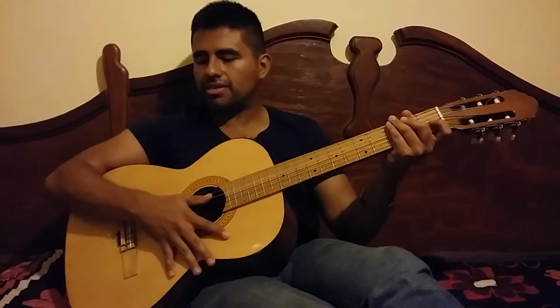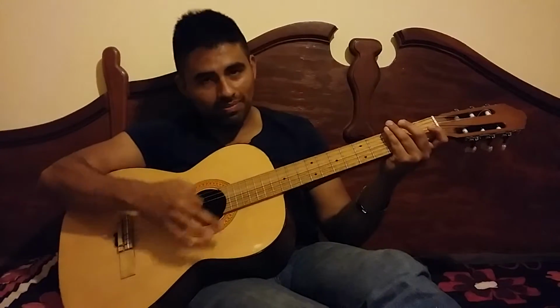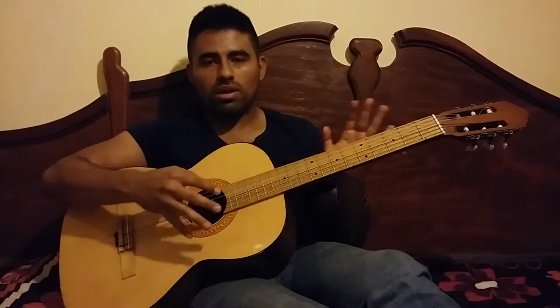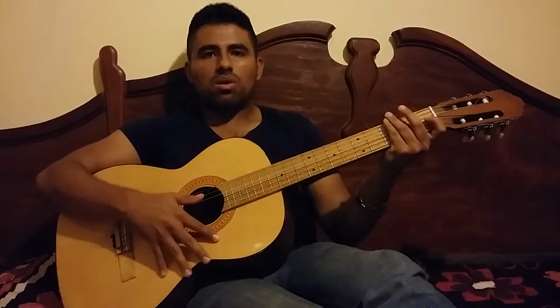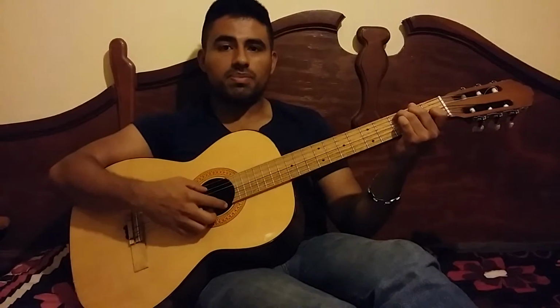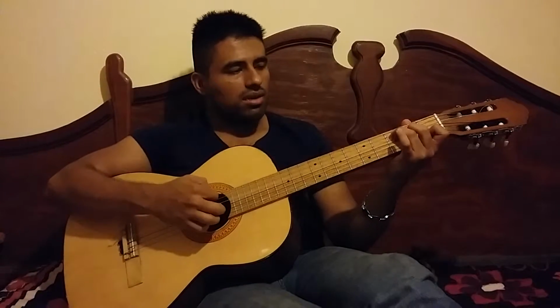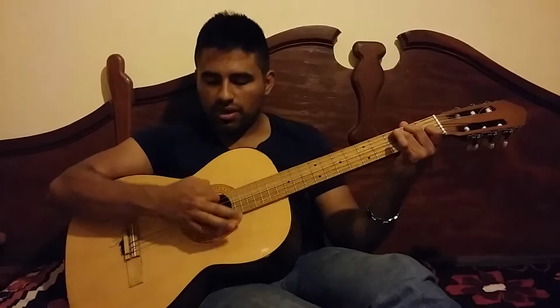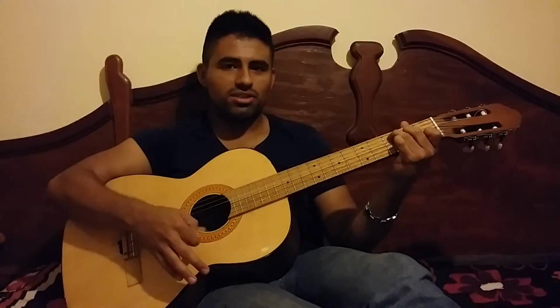The next part is the sound hole. The sound hole is this hole that is called the sound hole. Well, when you are playing the guitar, it's better to play just over the sound hole to have a better sound. You hear?